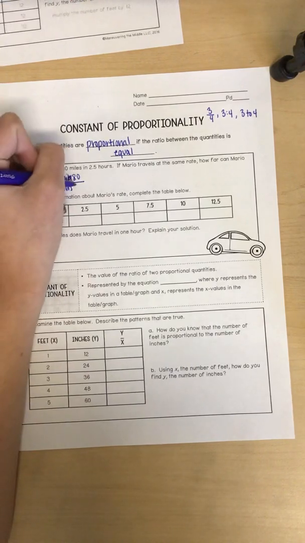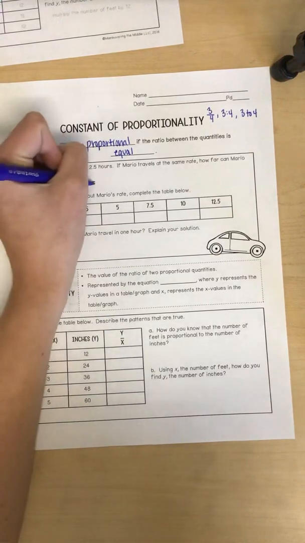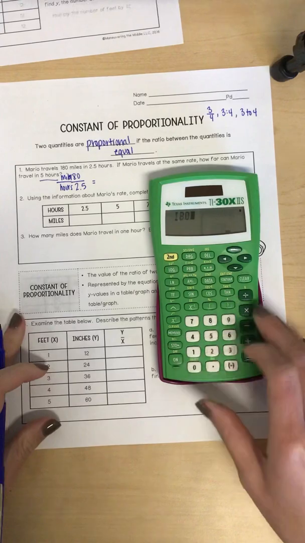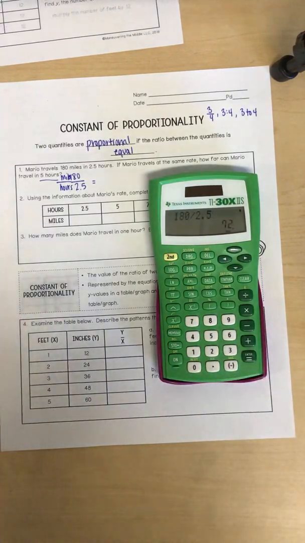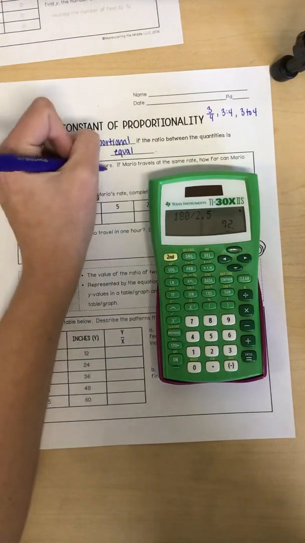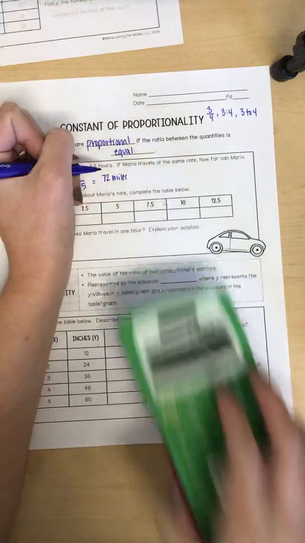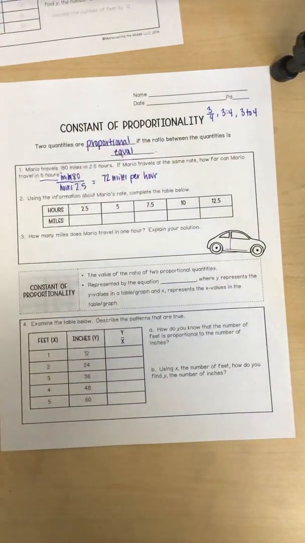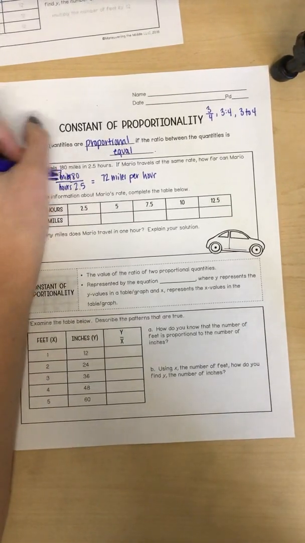So it would be 180 divided by 2.5. And when we do that, remember you can use a calculator. 180 divided by 2.5 is going to be 72 miles per hour. So this is not what the problem's asking us, though. What the problem's asking us is how far can he travel in 5 hours.